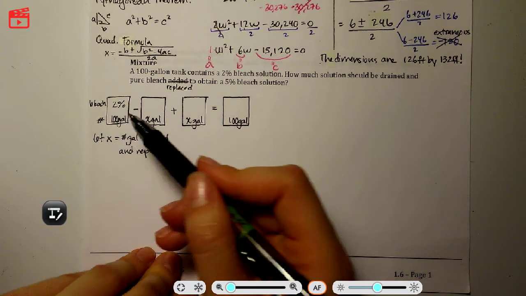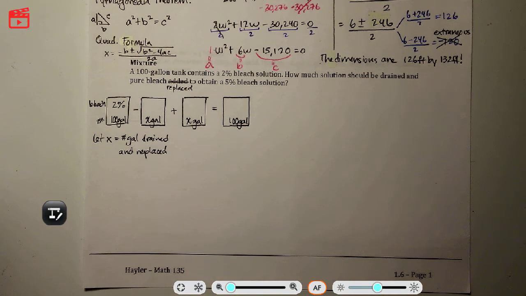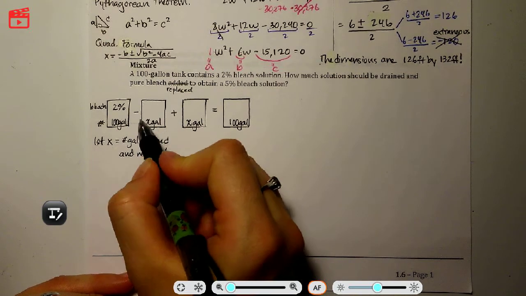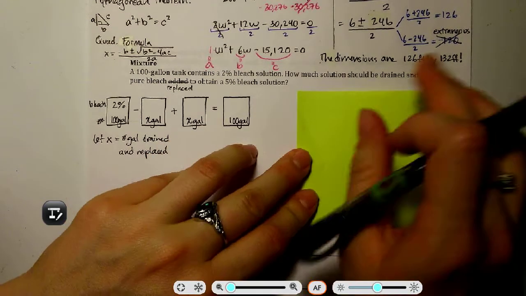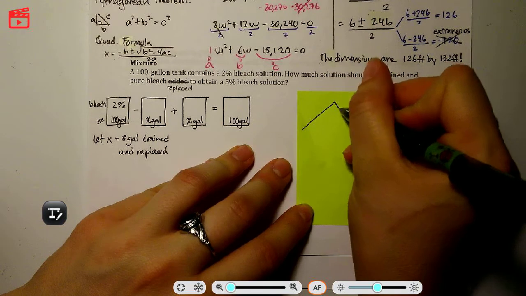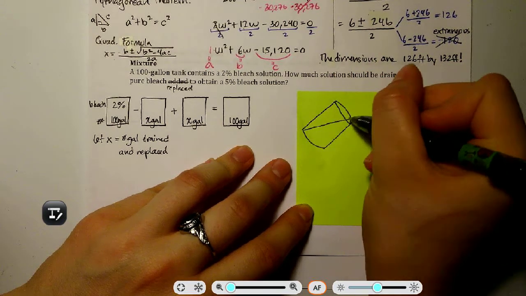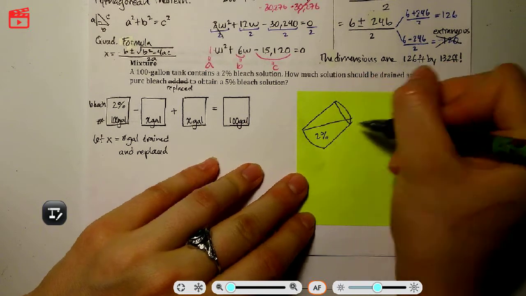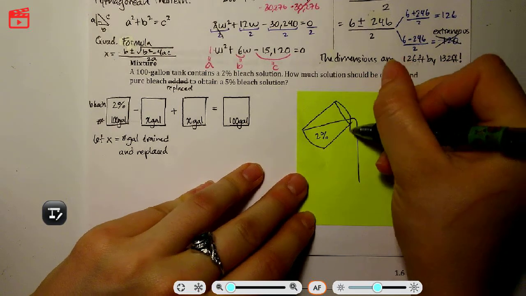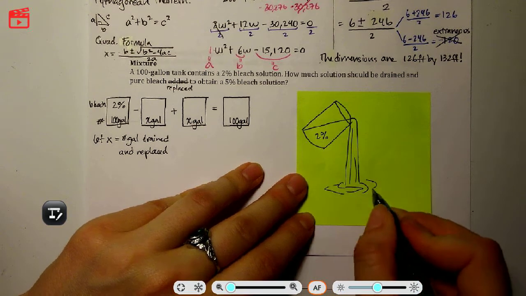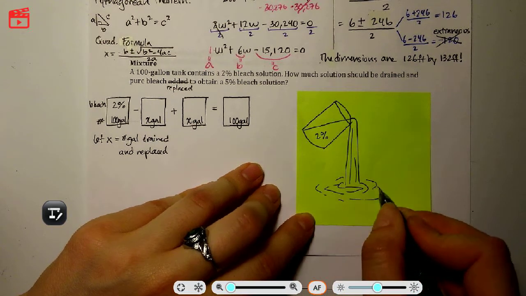So let's see, if I have 100 gallons of 2% bleach and I drain out some amount, the question is, what percent is the amount I'm draining? So here's a little picture. So let's say I have a cup. All right, I got a cup of bleach and it's 2%. And let's say you pour some on the ground, right? It's pouring onto the ground, creating a little puddle of mud and what have you. This is kind of fun to draw.